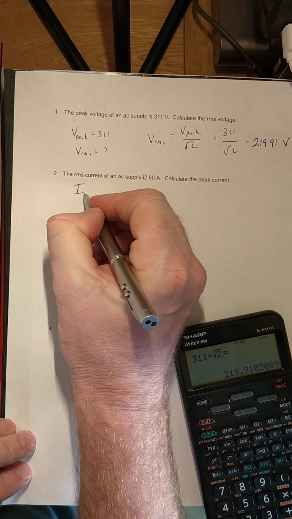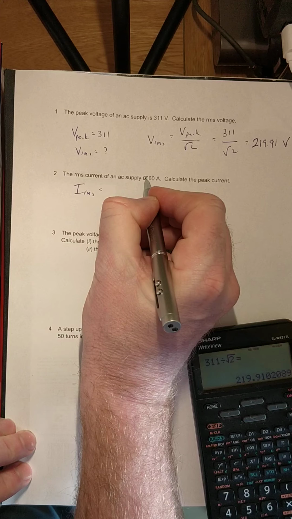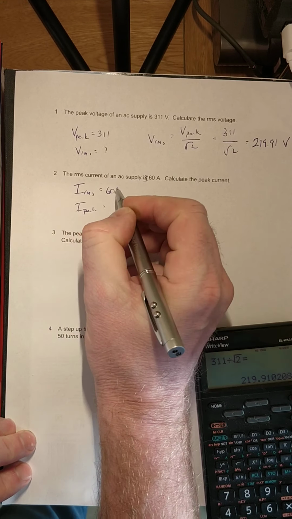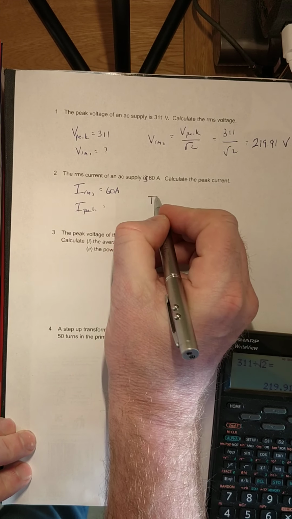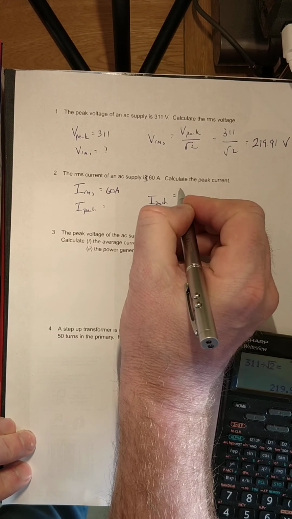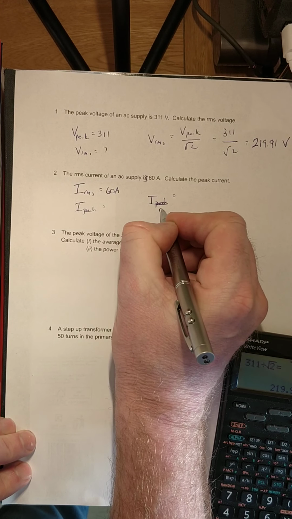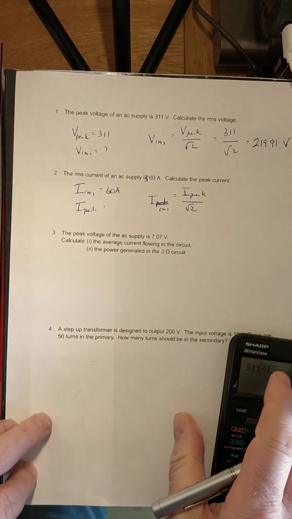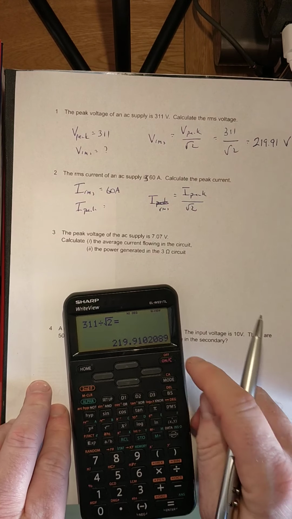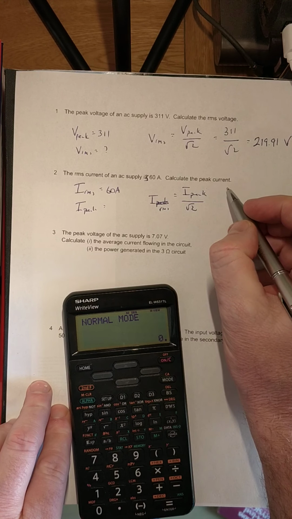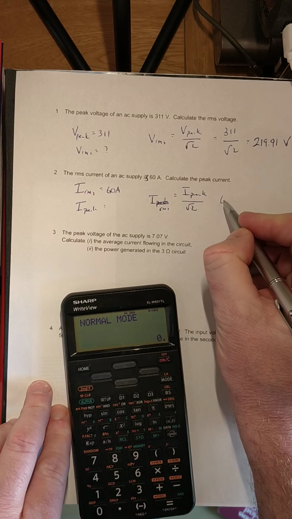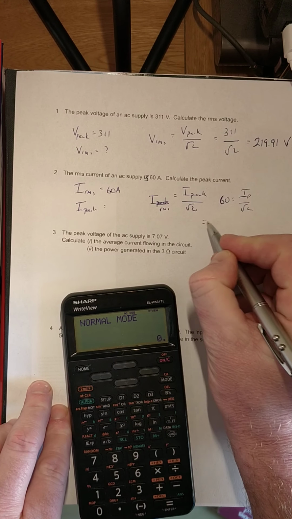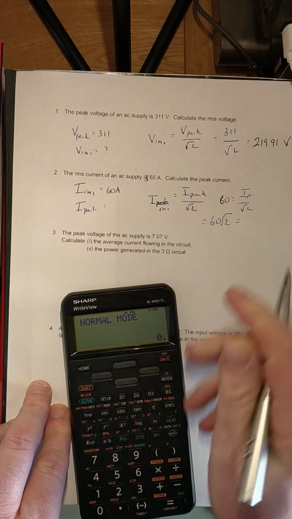The RMS current is 60 amps. Calculate the peak current. Okay, so the peak current, we can use the formula if we like. I RMS is equal to I peak over root 2. So I RMS is 60, equals I peak over root 2. So what you're effectively doing here is just multiplying by root 2, isn't it?